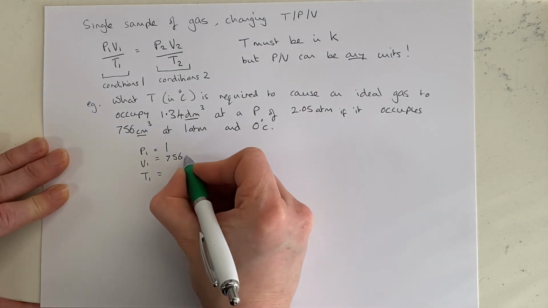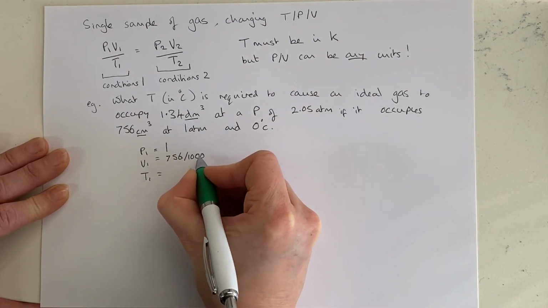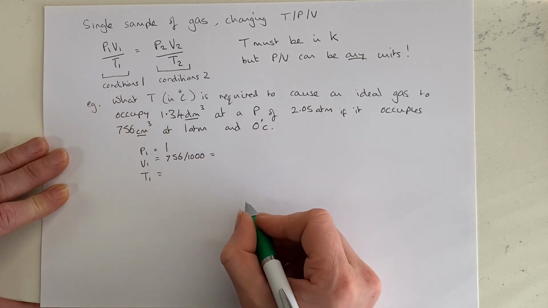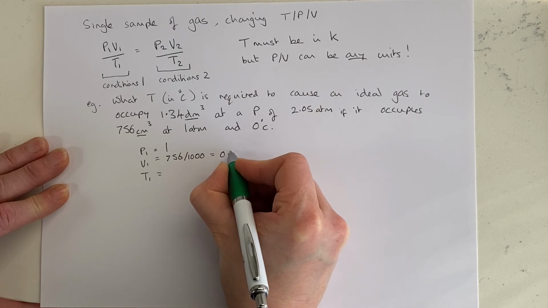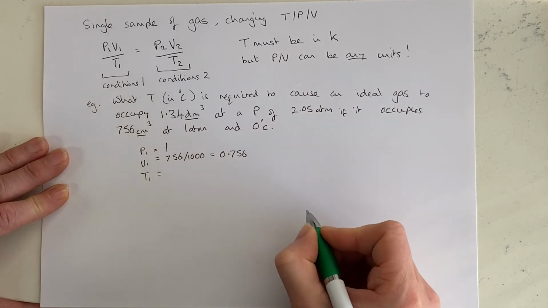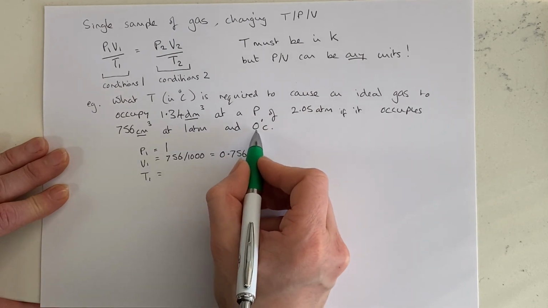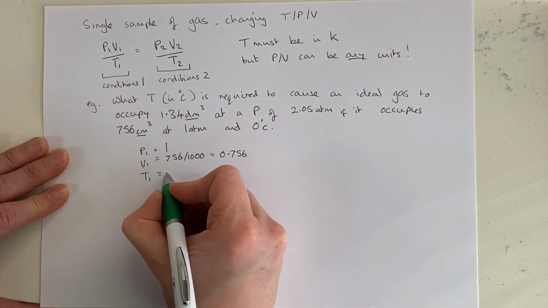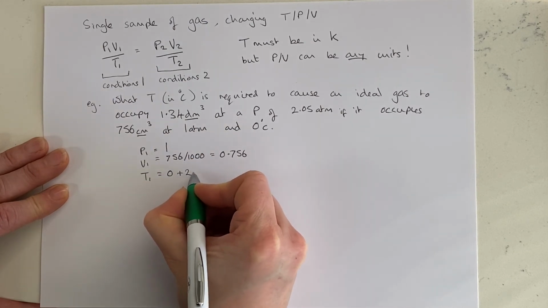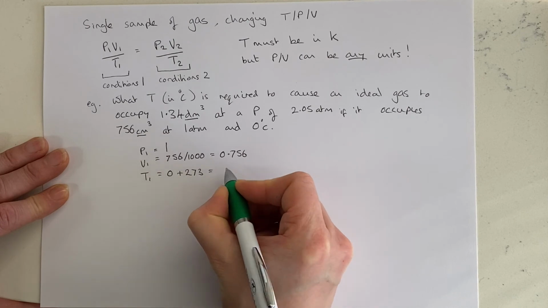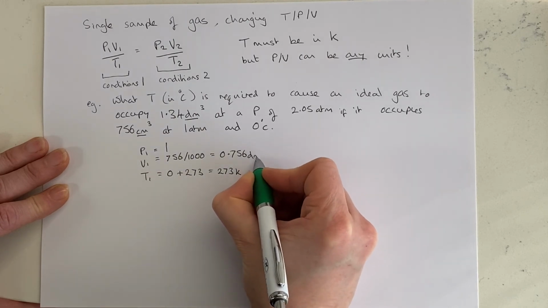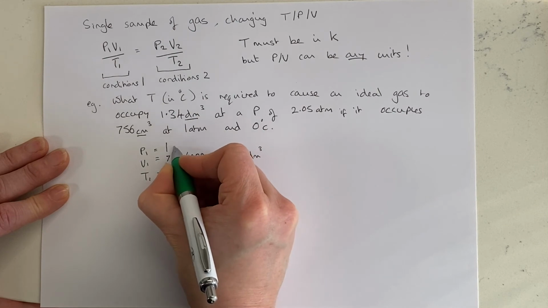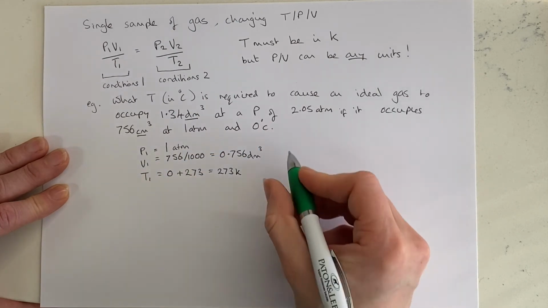We're most familiar with converting into decimeters cubed, so I'm going to do that. So I divide by 1,000 to get 0.756. My temperature, I've got it in degrees C. I need to convert it into Kelvin by adding 273. Okay, so those are my starting conditions.